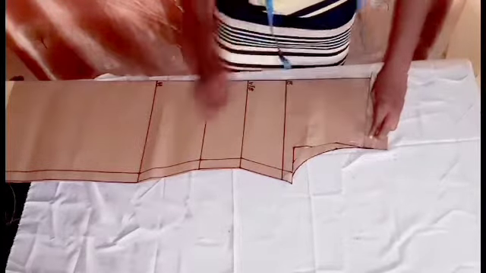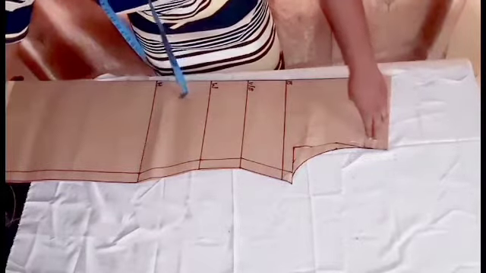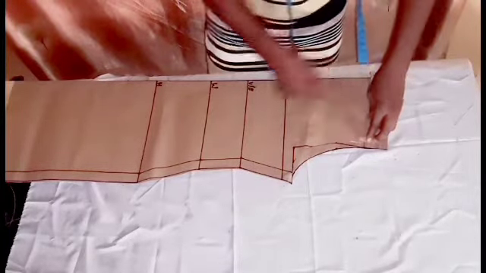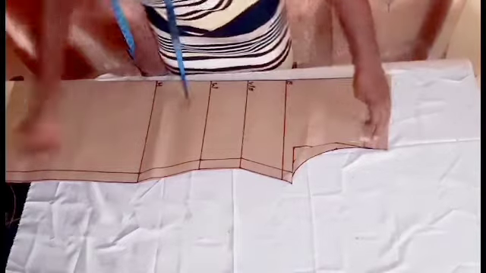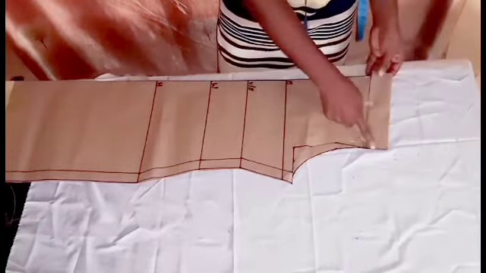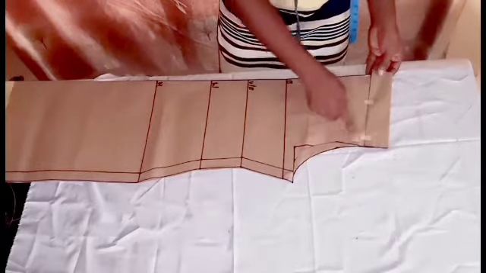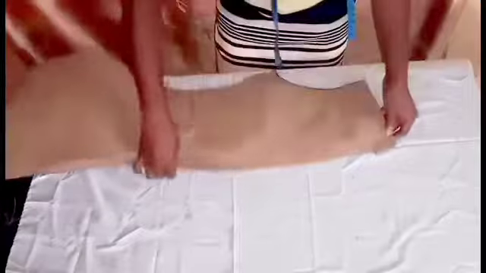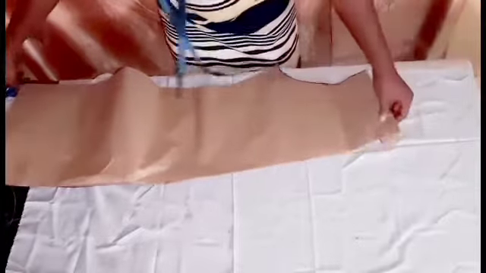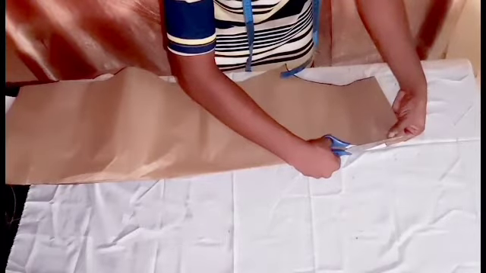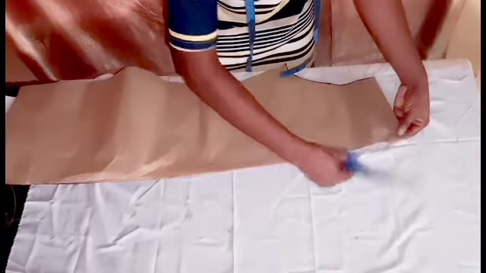So you can hold it down with paper tape so that it won't move, because we want to cut the neckline. Making sure that this side is equal, any excess you have here, you cut it out. You don't need it, so just cut it out.